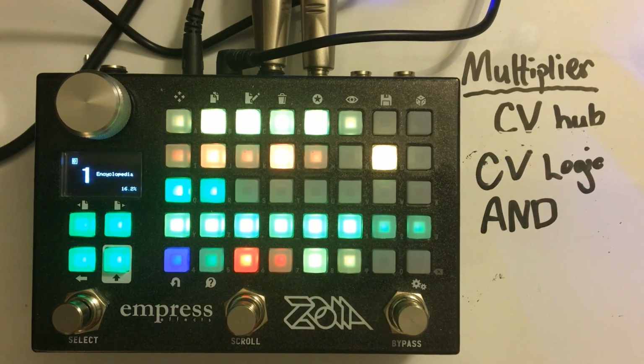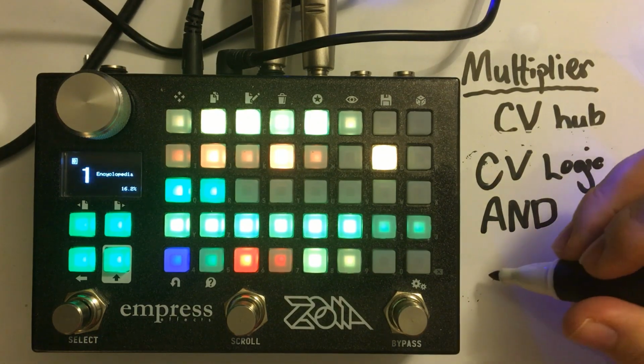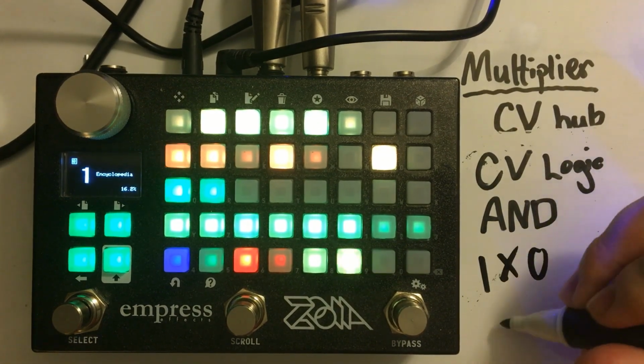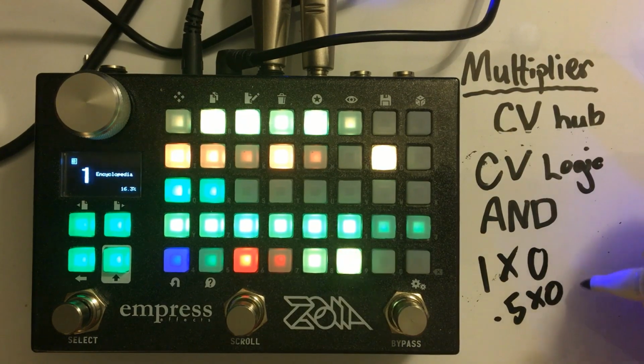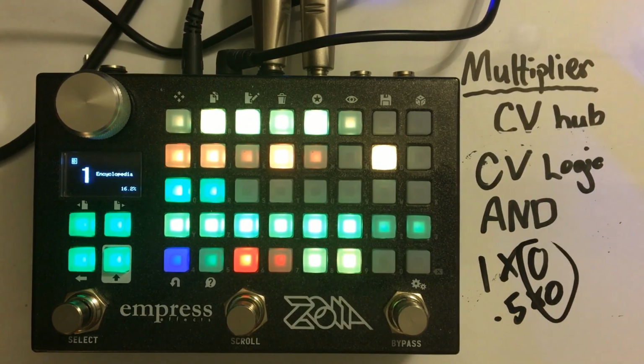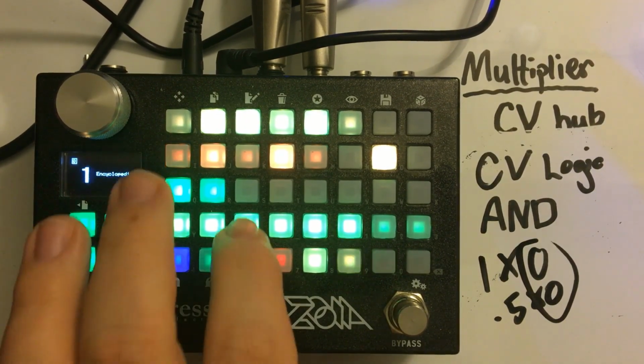But when it's off, that puts a 0 as one of the inputs of the multiplier. And as you know, when you multiply 1 by 0 or 0.5 by 0, the outcome is always 0. So when it's off, nothing will pass.